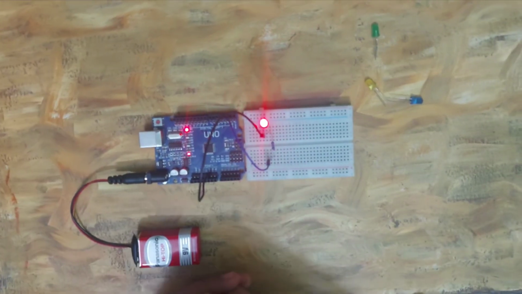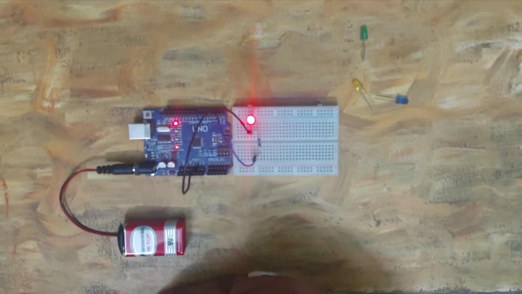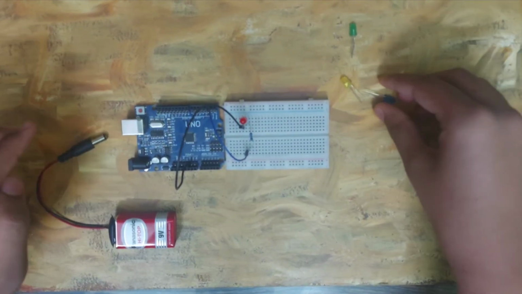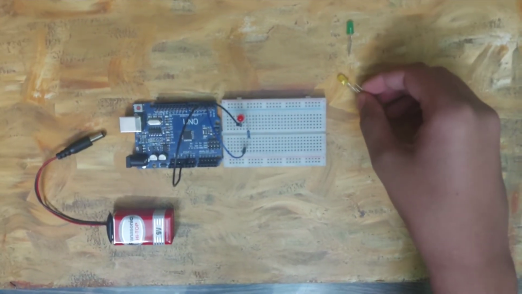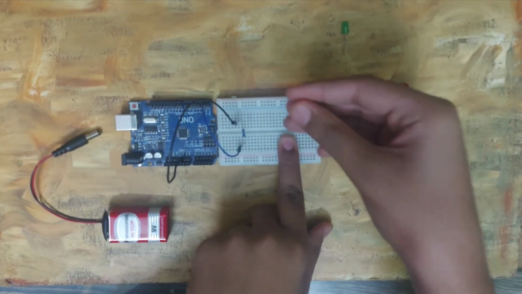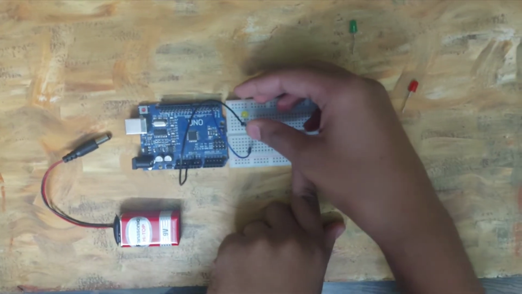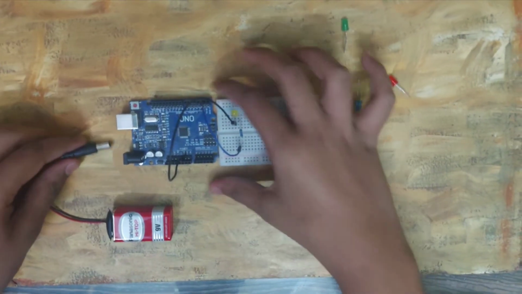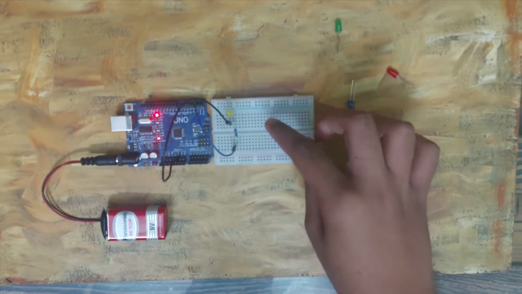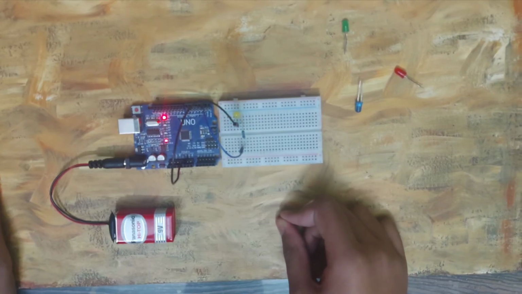Now we are going to have some fun with the colors of the LEDs. Before making any changes to the circuit, disconnect the power. Now you can choose any color of LED you want. I am choosing yellow. Now let's connect the power to it. And as you can see, the yellow color LED is also glowing.